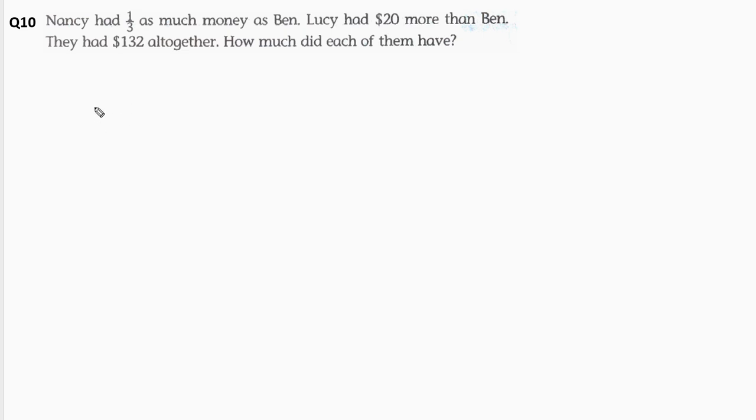So we're going to have a bar for Nancy, we've got Ben, and we've got Lucy. So let's start with Nancy. And she's going to have the basic unit. So this is what Nancy has. Okay. And then we've got Ben. Now, Nancy has a third as much money as Ben, which means that Ben has 3 times. Now, let's show why that works and why that means the same thing.